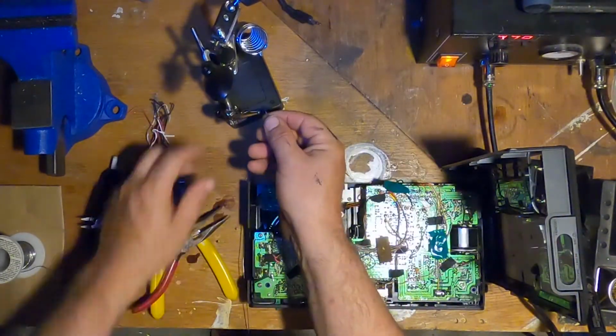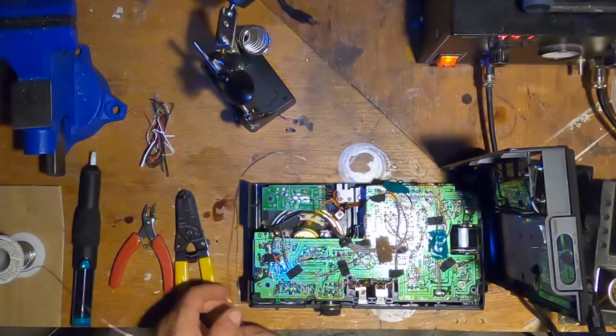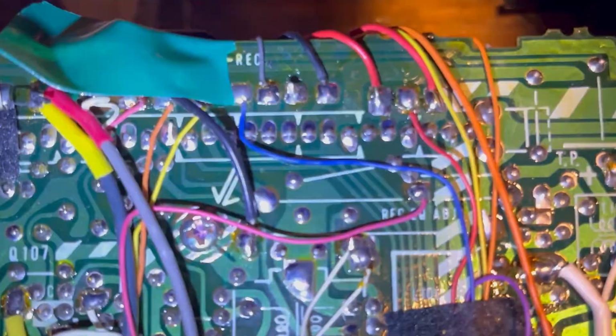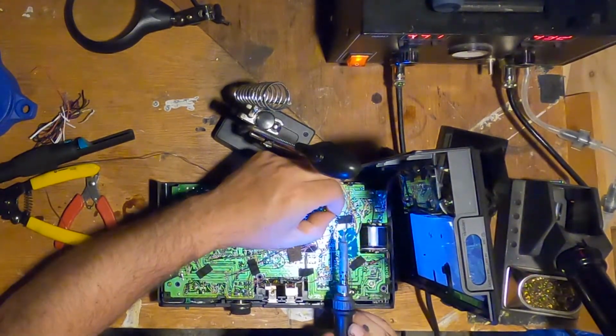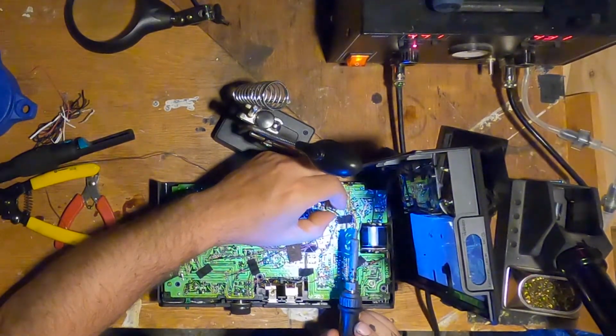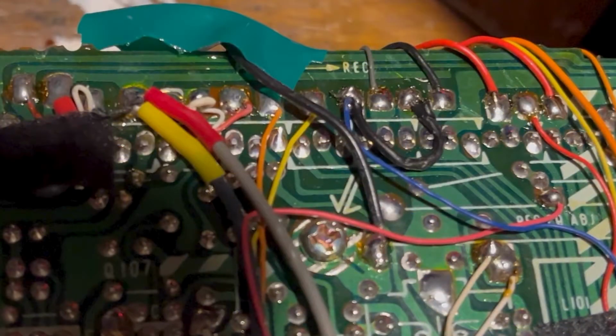First, I'm just going to make a jumper out of an old wire I've got lying around. Going to strip it and tin the tips. It's important to use good quality solder. I like Kester 245. There's a bunch of wires on the circuit board that are in the way, so I'm just tying them back with some tape, and I've disconnected that purple wire. Now I'm connecting my jumper and going to solder it in place. And that's it. We're done. Let's try it out.